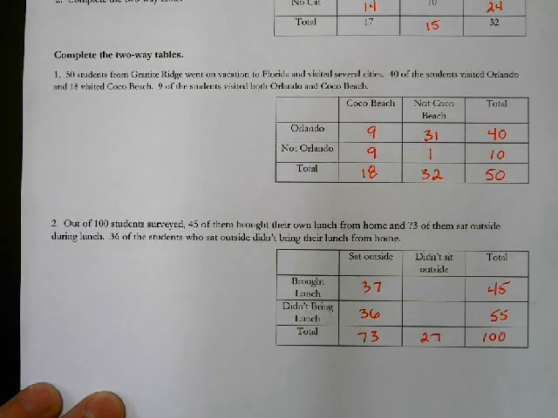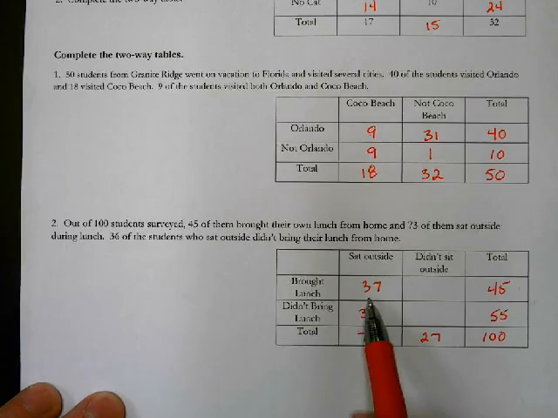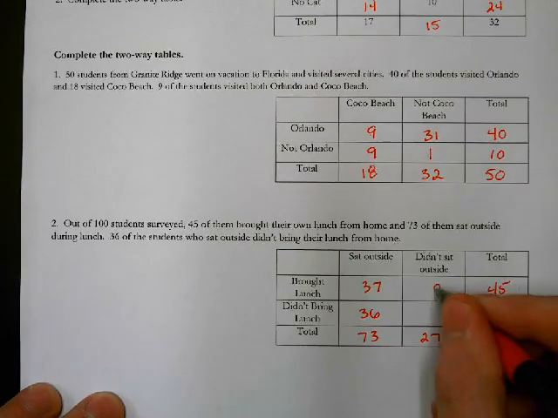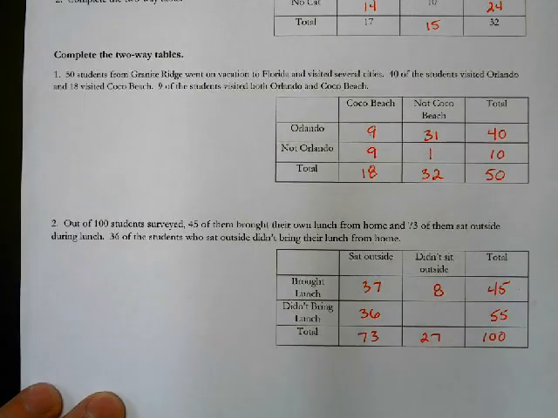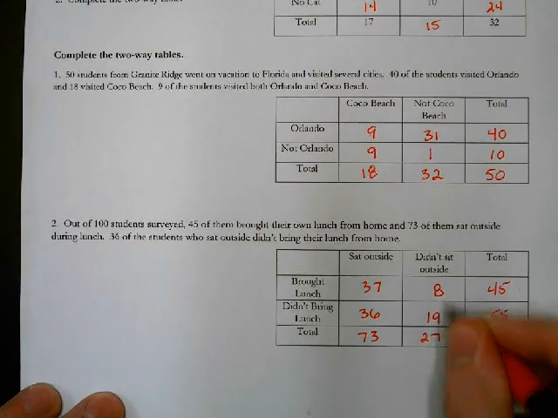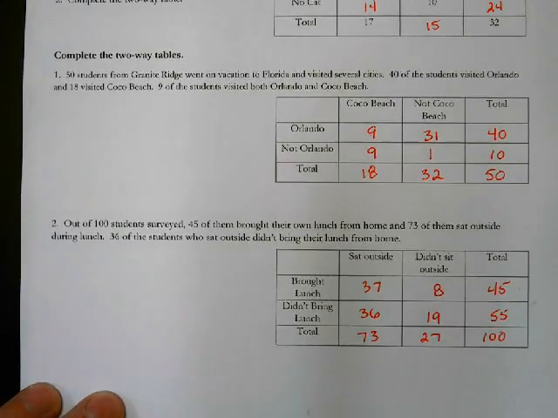Going this direction, here's the brought lunch. 45 students brought their lunch. We already counted 37 of them right here. So that means that I've got 8 who brought a lunch and didn't sit outside. Last one, we've got 36 that sat outside and didn't bring a lunch, but there's a total of 55 students that didn't bring their lunch. So that's going to be what, 19? Yeah, because 8 plus 19 is 27. Everything's adding up and down, left and right.